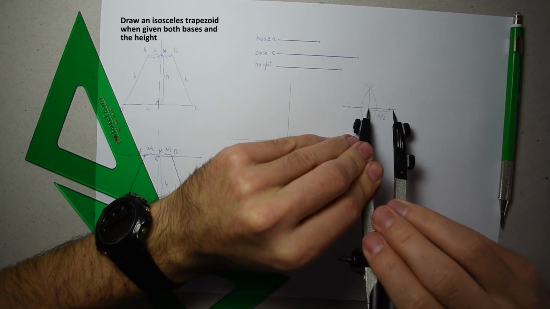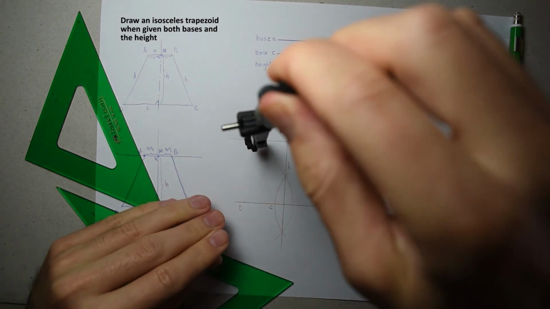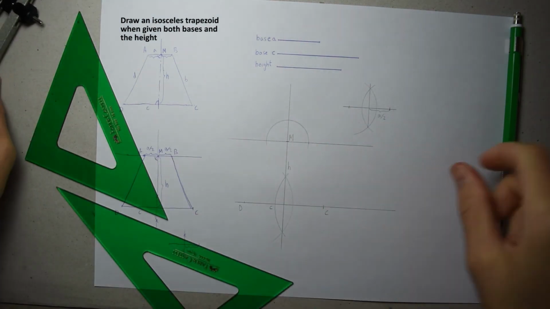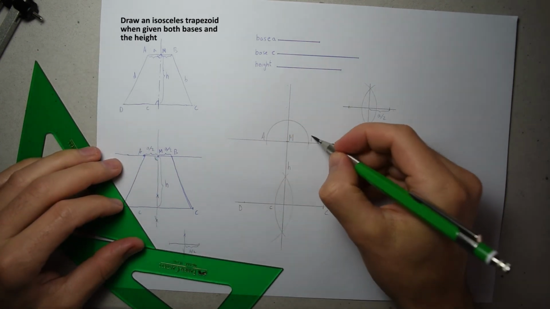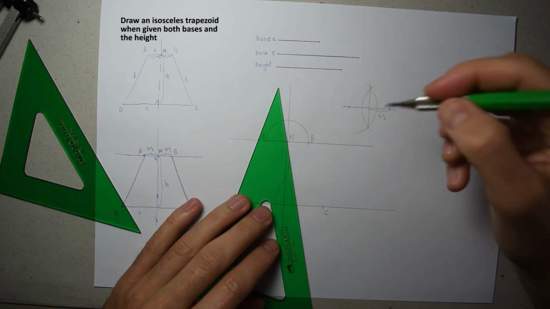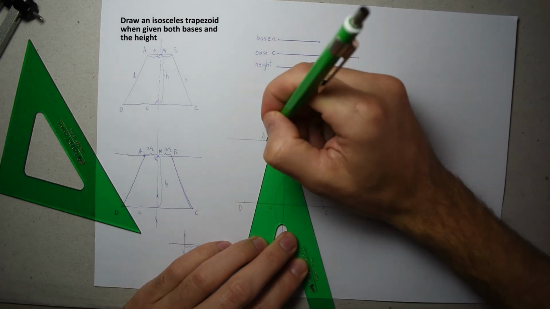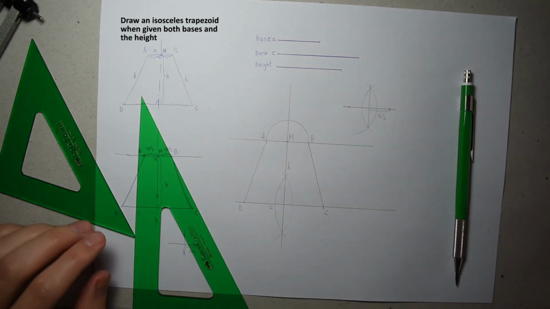Now we can transfer half A like this. You can draw this semi-circumference, so I know that you know. And this will be A, this is B. Now we can join the vertices. And we have almost finished.